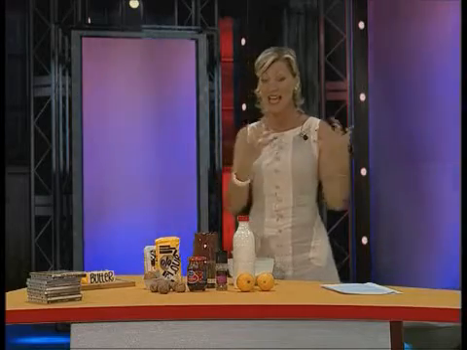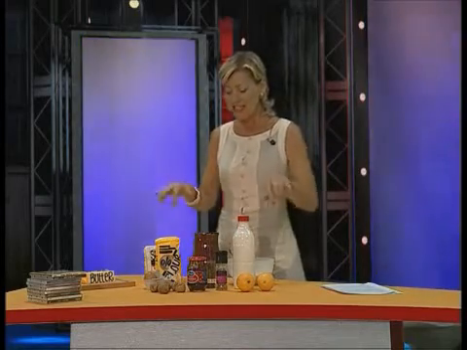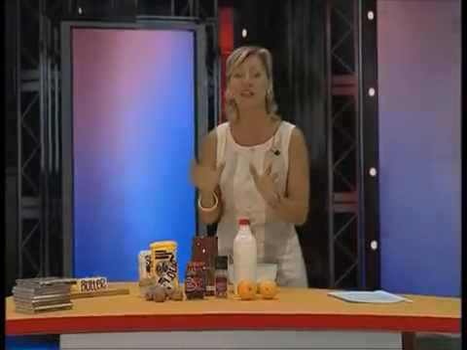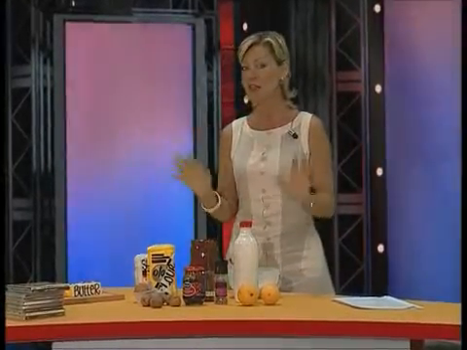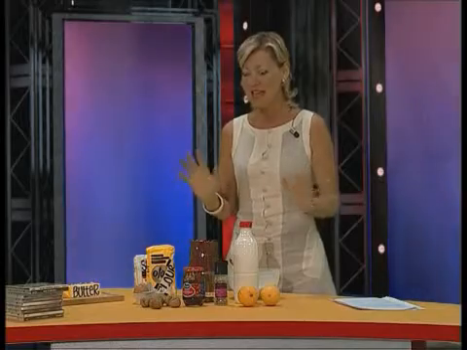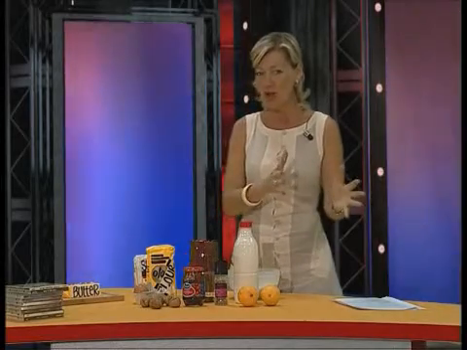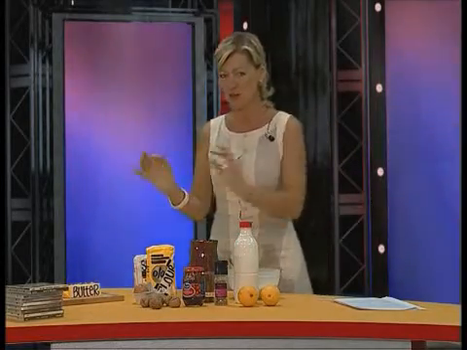Now, in order to understand some and any, we have to understand the difference between countable objects and uncountable objects. So, these things here are ingredients to make a wonderful English lemon cake. Let's divide them into countable objects and uncountable objects.